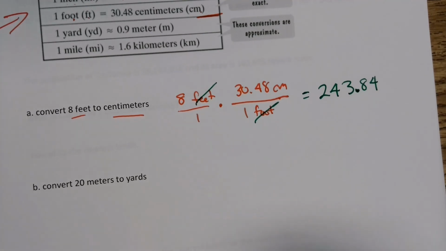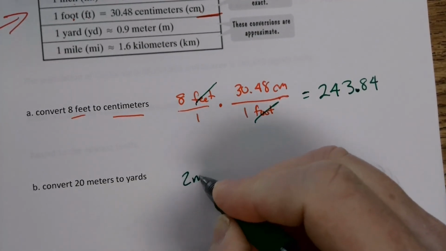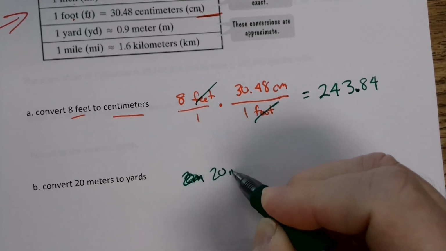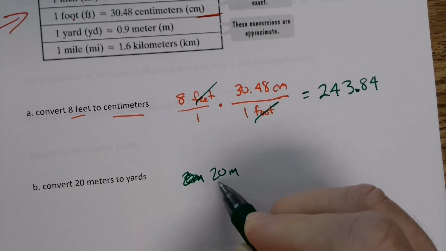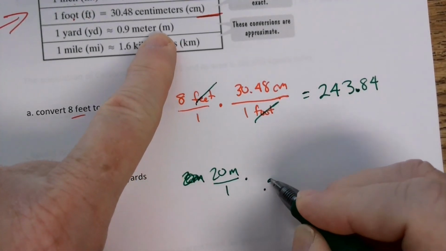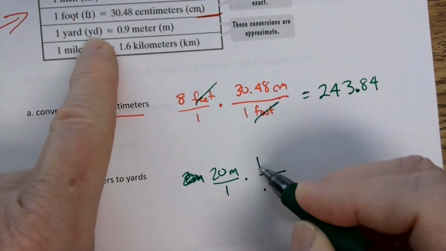20 meters to yards. 20 meters, and 0.9 meters is 1 yard.